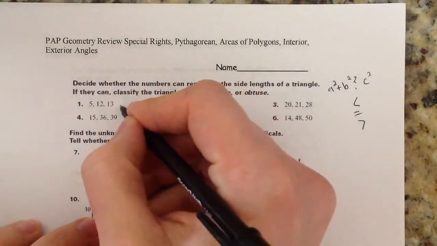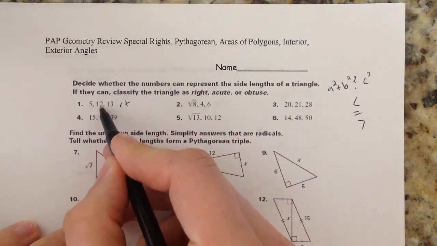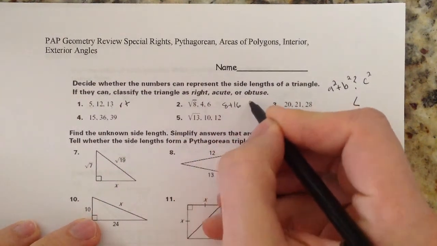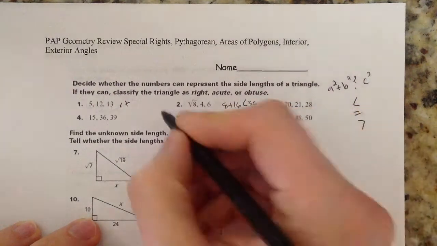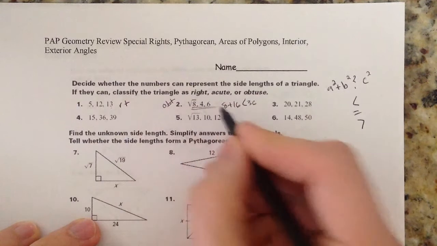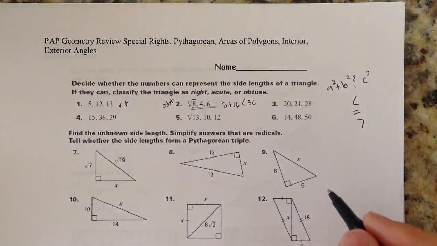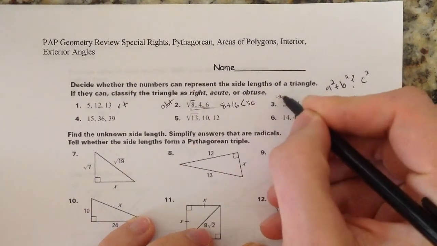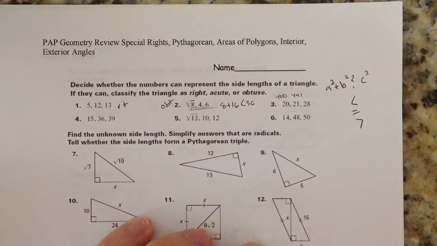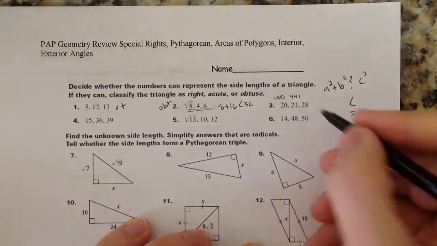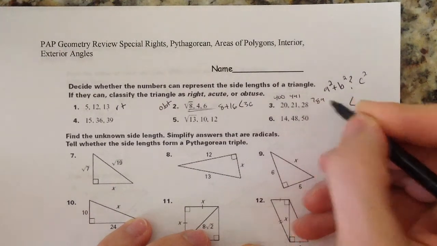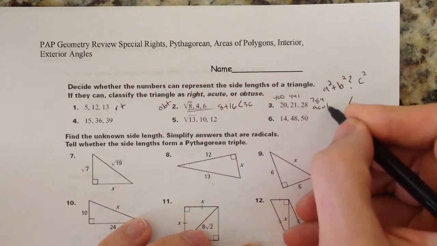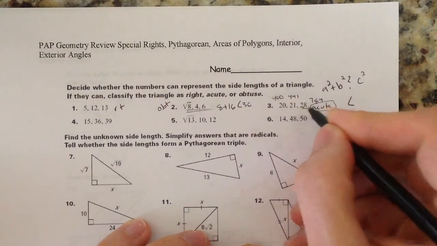Number one, you should be able to identify that as a Pythagorean triple, 25, 144, and 169. On this one, we'll get 8 plus 16. We're going to compare that to 36. 36 is bigger, so this is going to be obtuse because our largest side is a lot bigger than our two smaller sides. Right here, we've got 400, 441. Trusty calculator tells me this is going to be 784. So you'll notice we got like 800 right here. And that's going to be an acute triangle because my two small sides are going to overpower that large side.